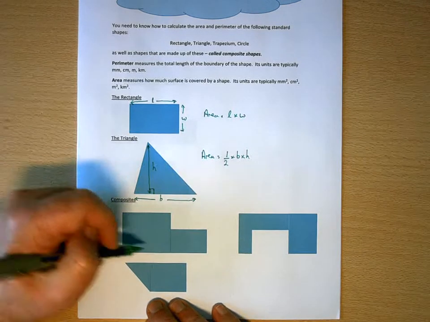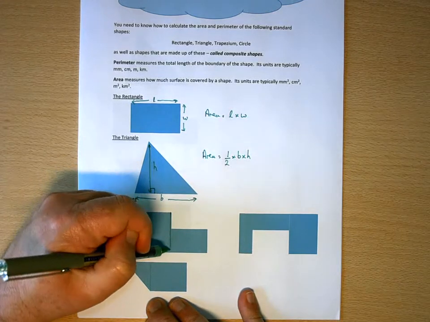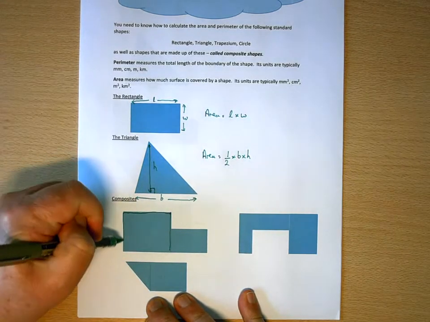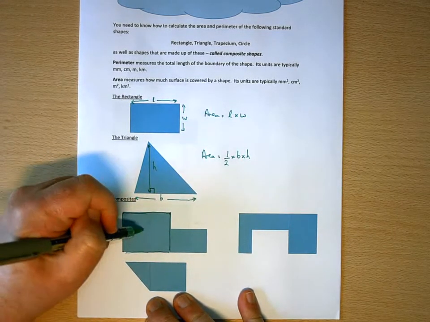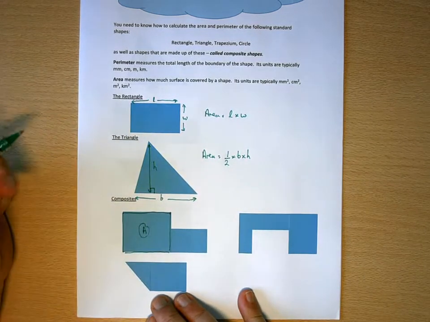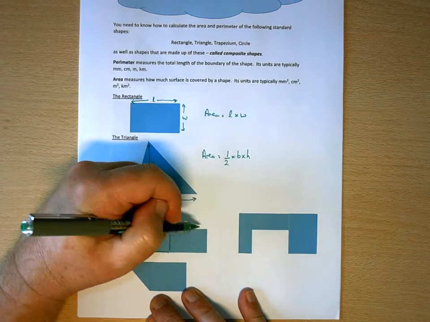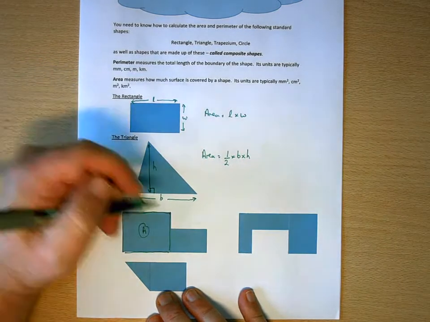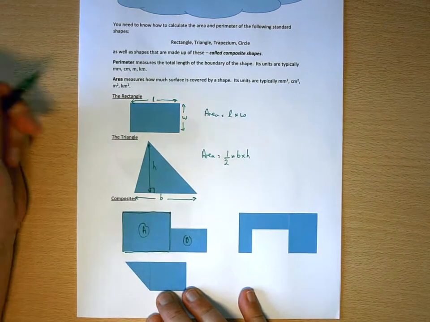So you can see with this composite shape, we have a rectangle there. If we call that the area of rectangle A and work that out, and then this rectangle here, so long as we knew a length and a width, we could work that out.